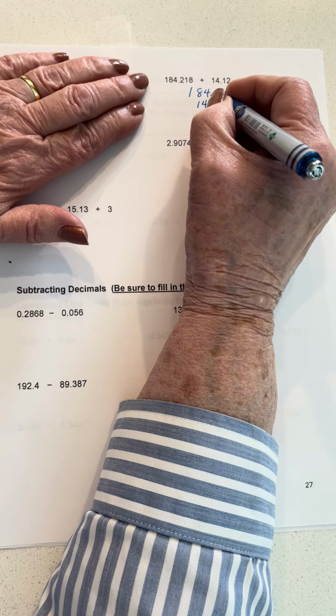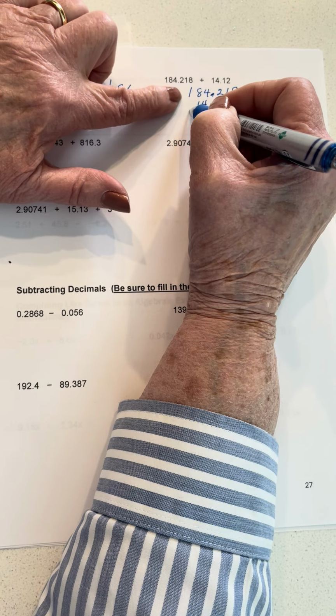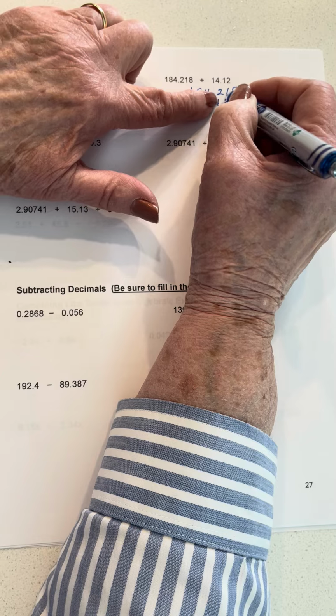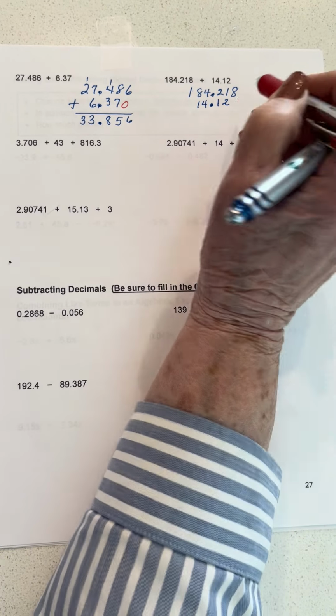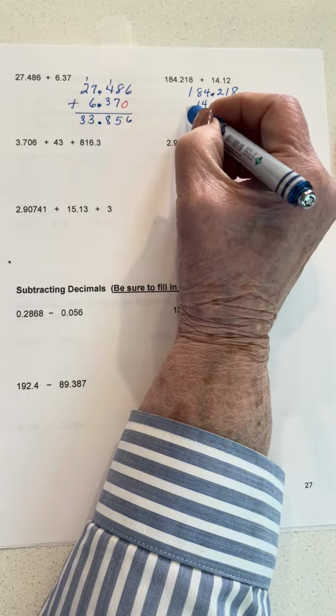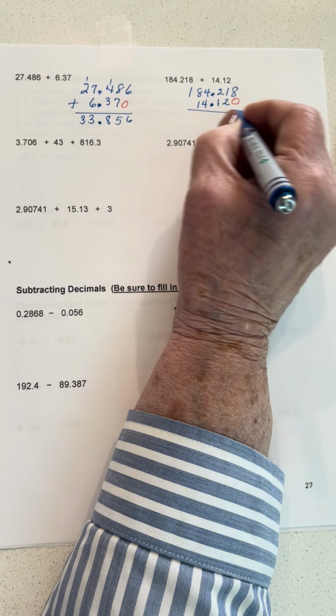This next one, we have 184 and 218 thousandths, and we're going to add 14 and 12 hundredths. Notice that we're lining up the decimal points. That has the hundreds place lined up, tens, ones, tenths, hundredths, thousandths, and if you want to, you can add zeros here. We generally don't add them over here. You can if you want. It doesn't make any difference.